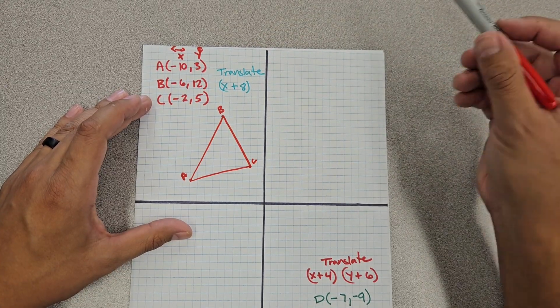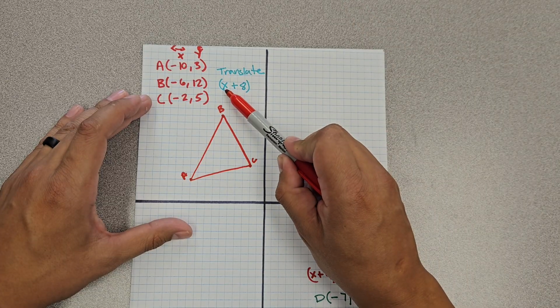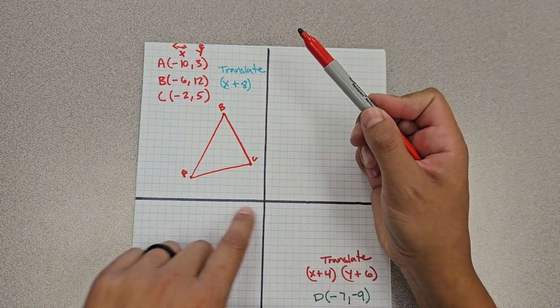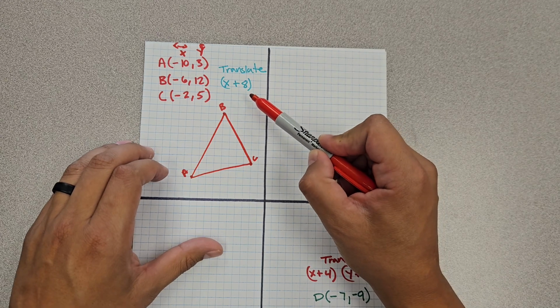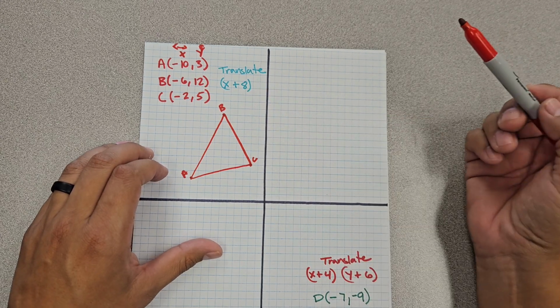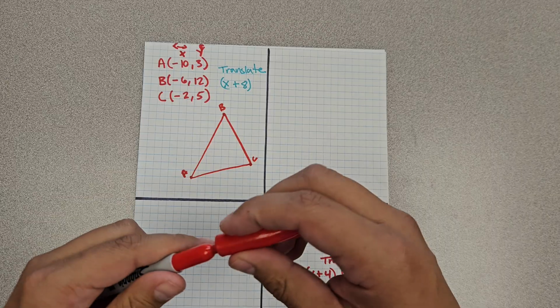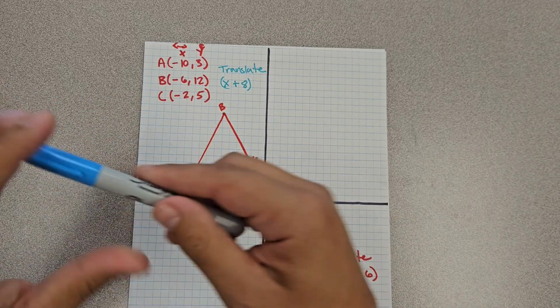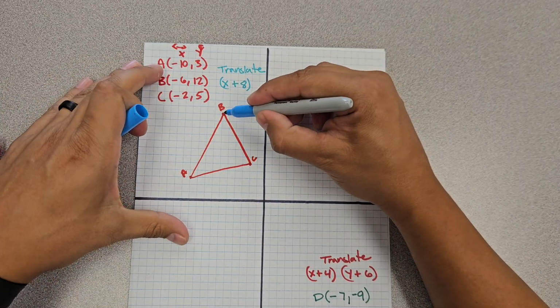Now if you look up here, it tells us to translate that x plus 8. If you remember, x is on our x-axis, so that's this right here going left and right, and then our plus 8 is going to tell us in the positive direction 8 places. I'm going to go ahead and do this in this blue color right here so you can see the difference.